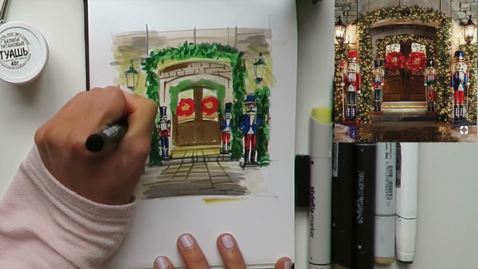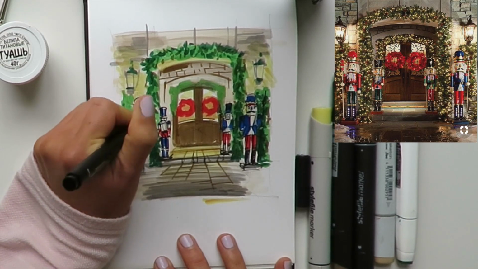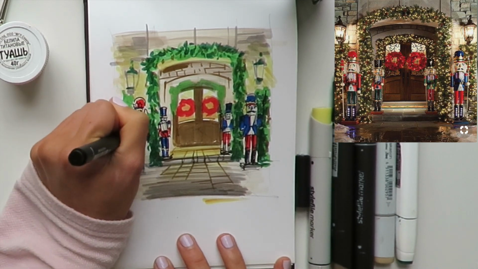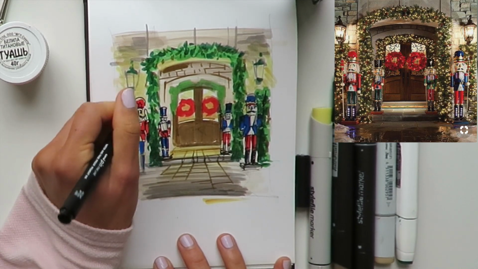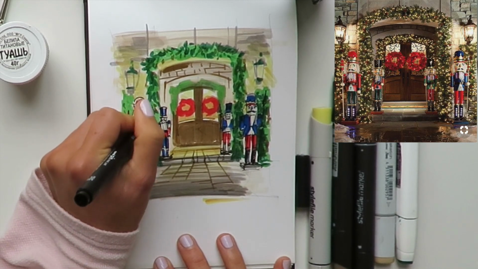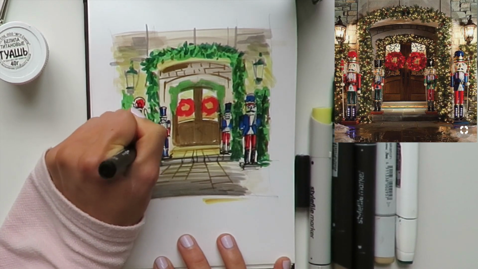Like that. I like the idea of Nutcracker. They decided to make Nutcracker as a doll with like human face, and this looks like he's a soldier or a king, because here we can see a crown.